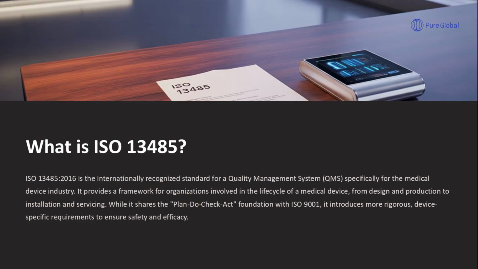ISO 13485 is the internationally recognized standard for a quality management system in the medical device industry. It provides a comprehensive framework for organizations involved in the life cycle of a medical device, ensuring safety and efficacy from design to servicing.